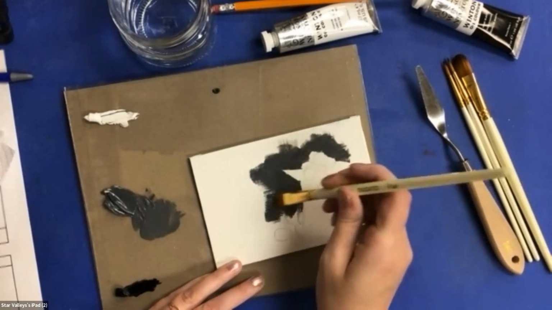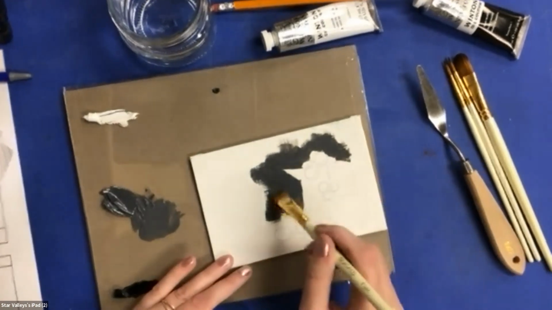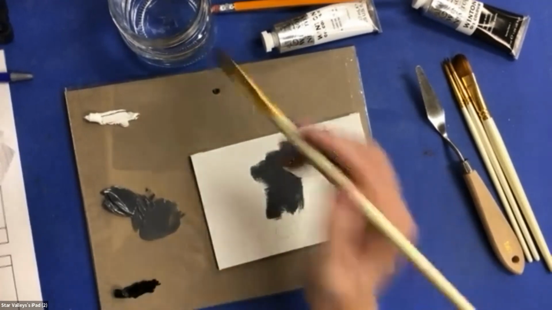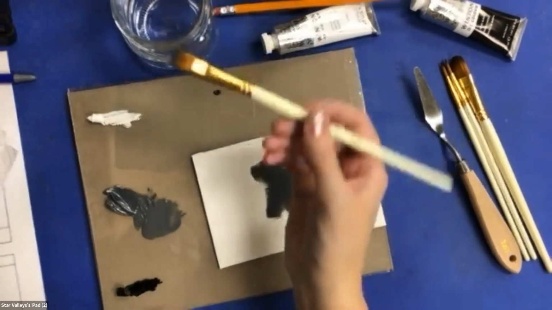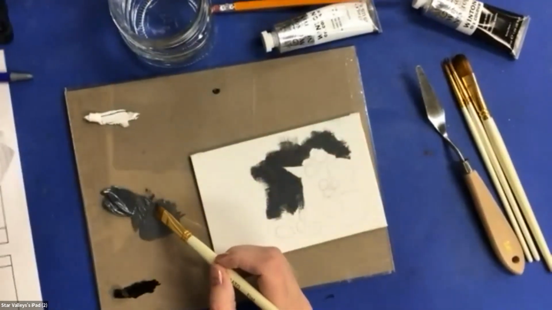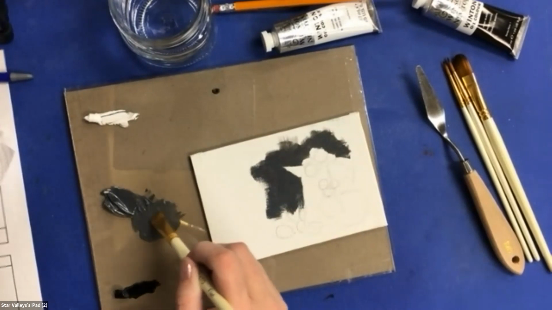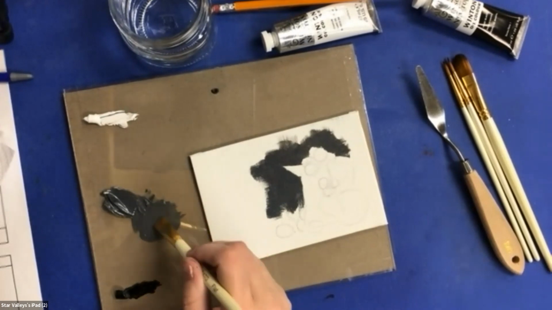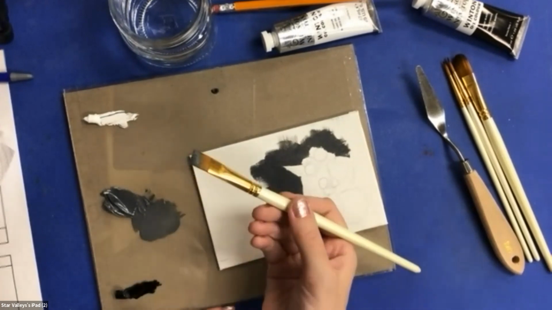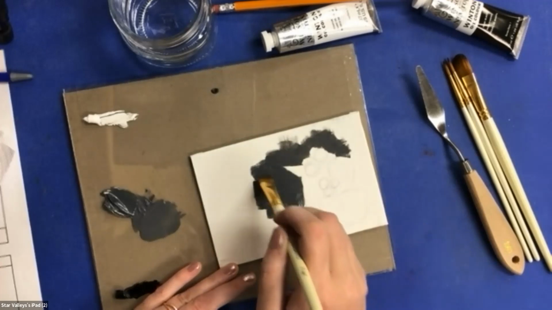If it's too thick when you're painting it on the canvas, just touch your brush a little bit in your Gamsol, and then you can add a little bit of that moisture to the paint, and it just loosens it a little. That just makes it glide on the canvas a little better.